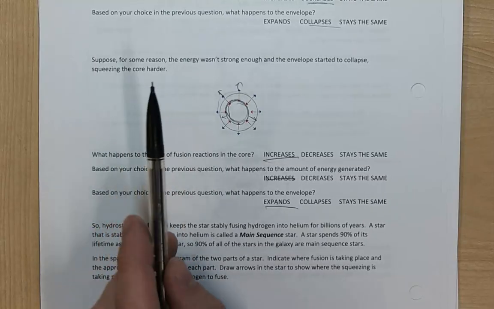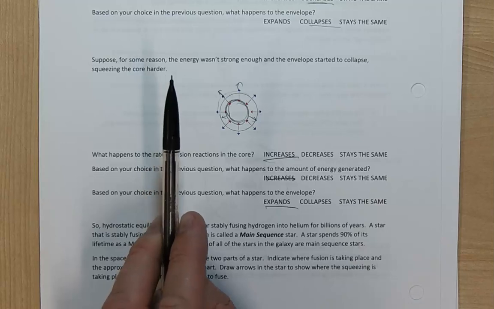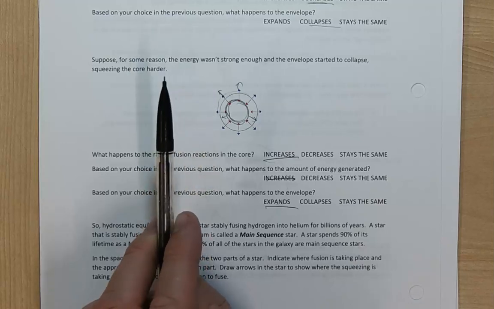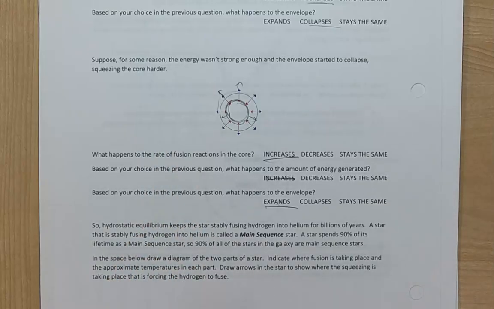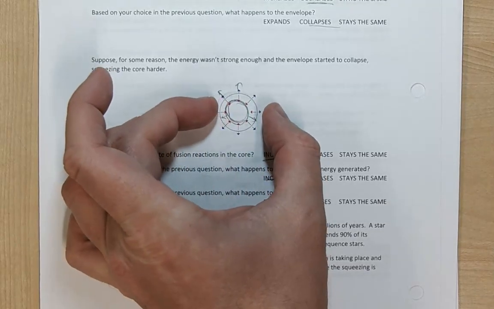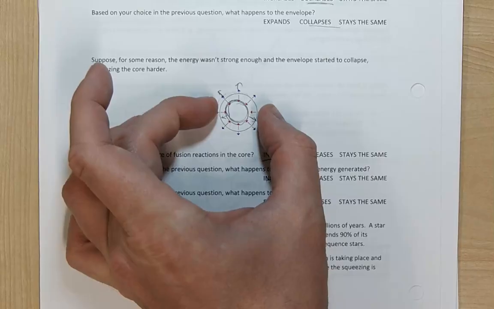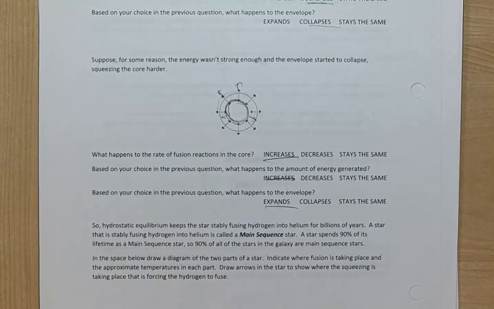Either way, it's like a thermostat. If the star heats up too much, it expands and cools off. If the star cools down too much, it contracts and heats back up. So that a main sequence star is stable. And if it heats up or cools down, then it will compensate to come back into balance, into equilibrium, and everything goes back to the way it was before.